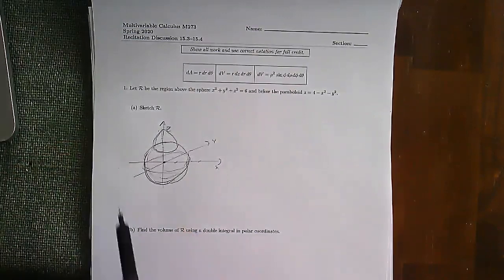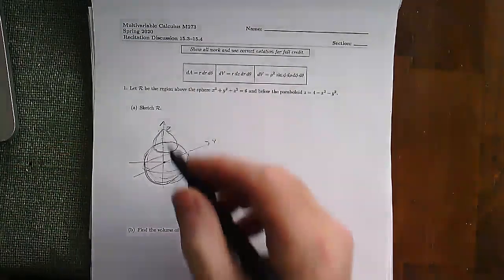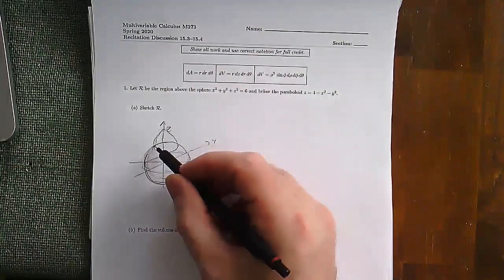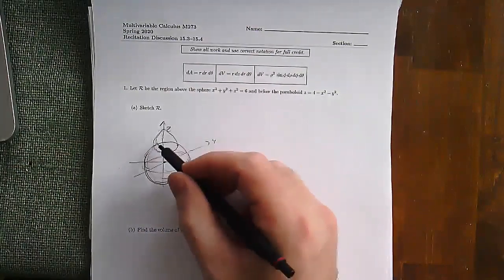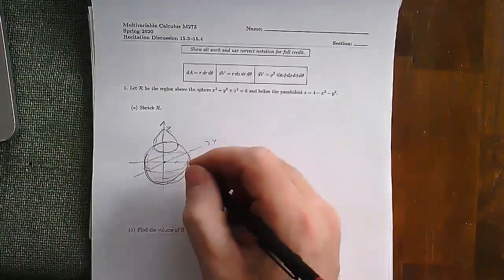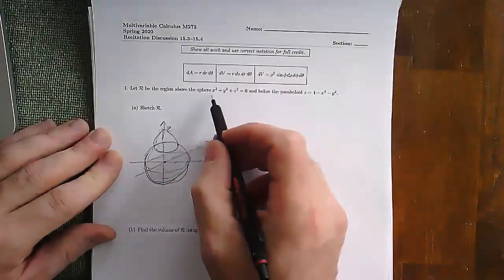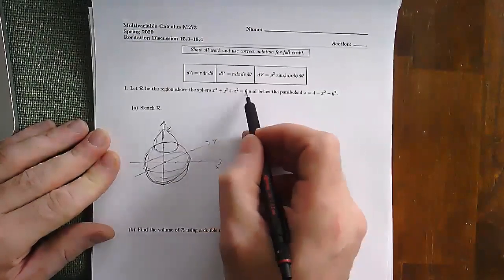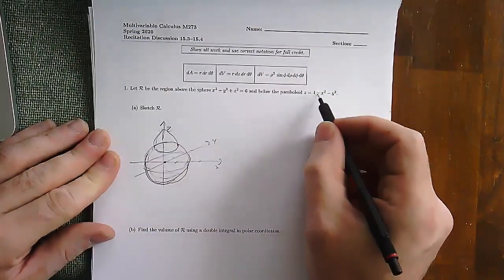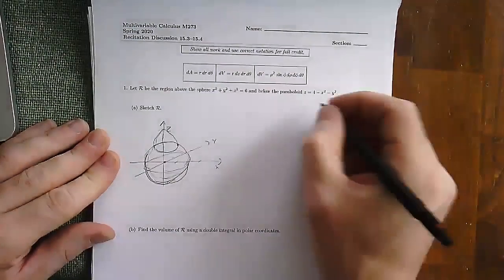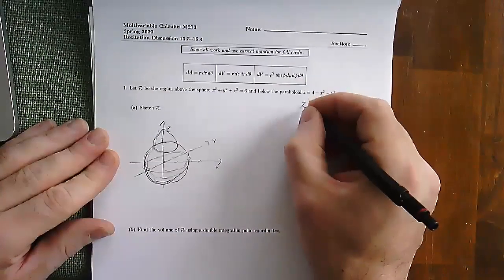One thing we need to consider is what our endpoints of integration would be. That would at least involve the intersection of that paraboloid and that sphere. So let me take a look and see if I can figure out when that would happen. So here we have x squared plus y squared plus z squared equals 6. And here we have z equals 4 minus x squared minus y squared. I'm just going to rewrite that in a slightly different format.